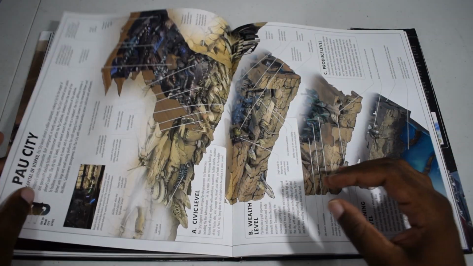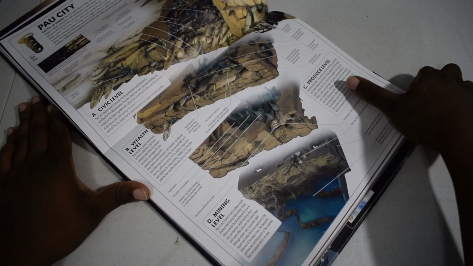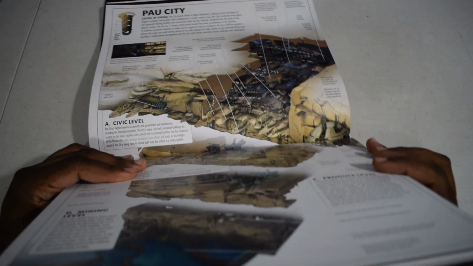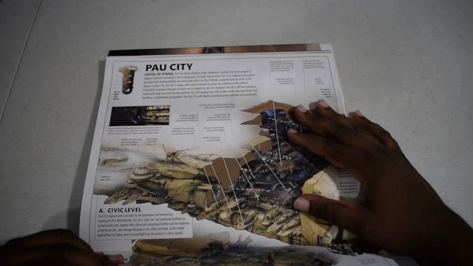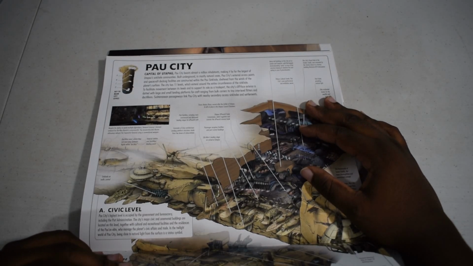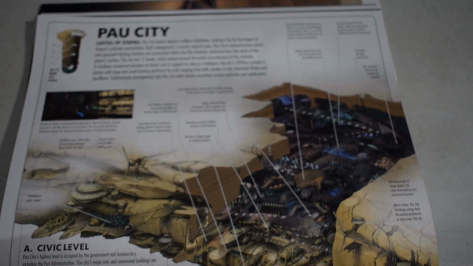But this is really the picture that I think does this location justice. I'm going to try my best to get this on screen because it's a vertical photo. But this is good. Apparently, this is Pau City, the capital of Utapau. I did not know that, so that's useful information, I suppose.